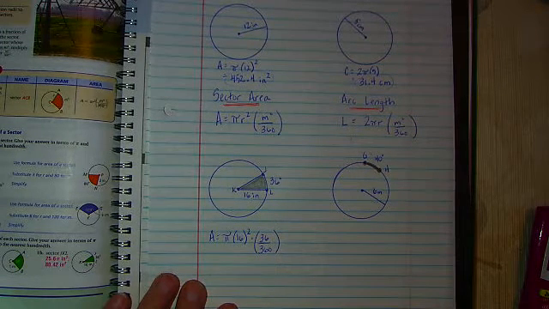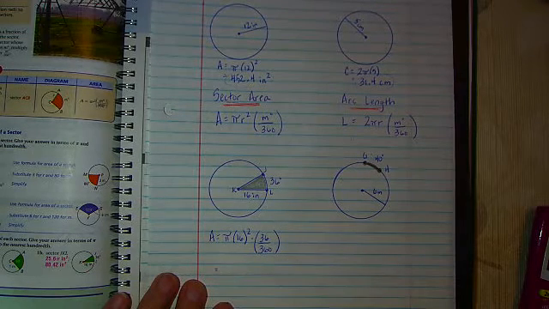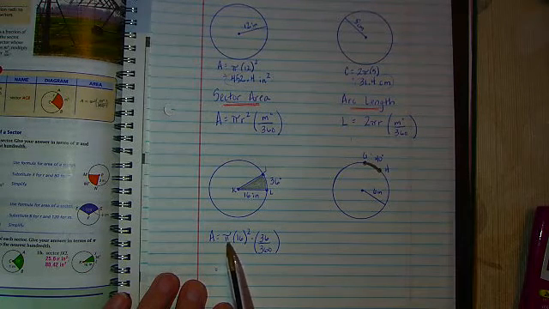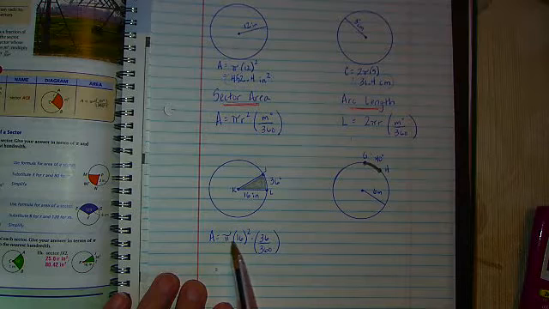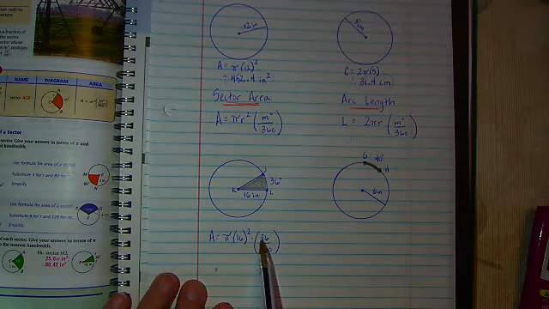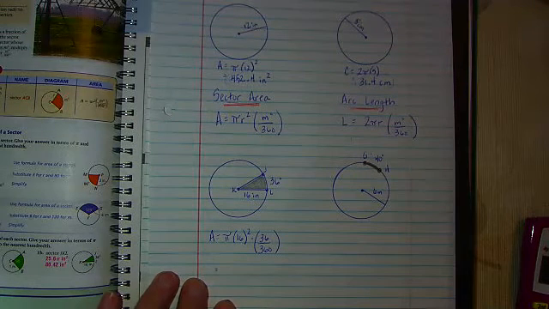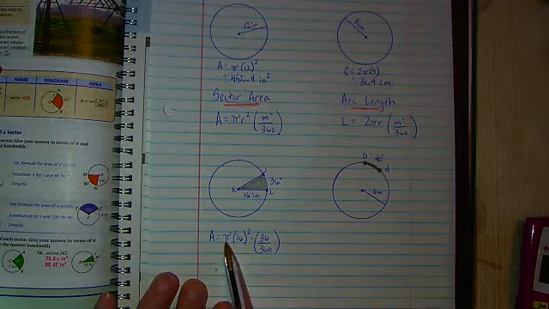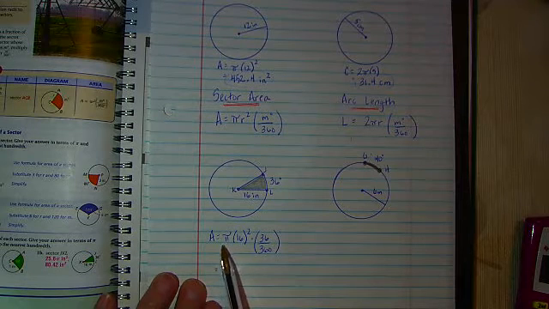Now, calculator wise, again, you're going to find your pi button, and you can pretty much just punch it in. I'm going to start with pi times 16 squared times 36 divided by 360, or you can use the fraction button if you'd like. You can try that and see if you get the same answer I do. And again, because of the pi, we're going to get a lot of decimal answers. We're going to round to tenths.